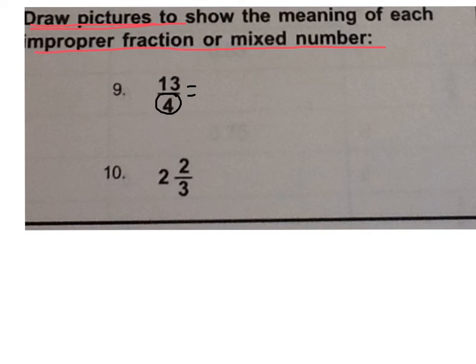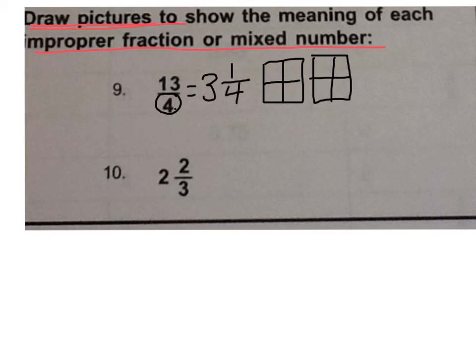So I have to say, how many 4s are there in 13? Well, there's 3 full 4s. 3 times 4 is 12, and that means there's 1 left over, and left over 4. All right, so I need to do 3 full ones and then a quarter. There's 1 full one, 2 full ones, 3 full ones, and then my quarter.